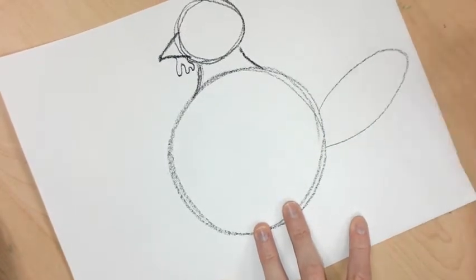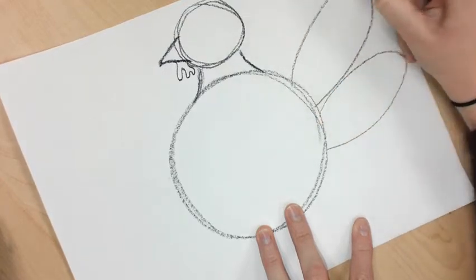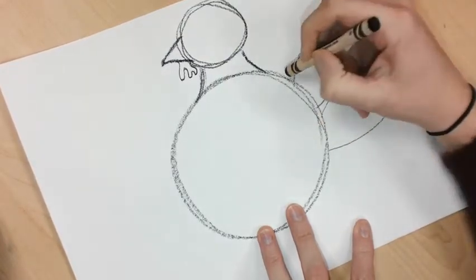And for the feathers, we're just going to make ovals, and we're going to start on one side.